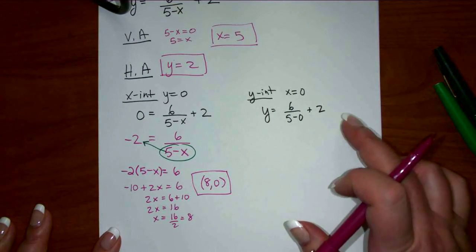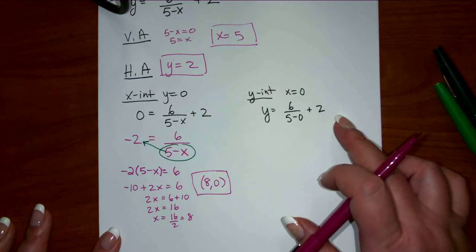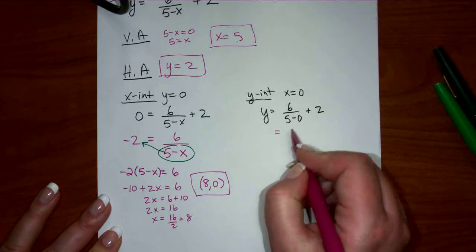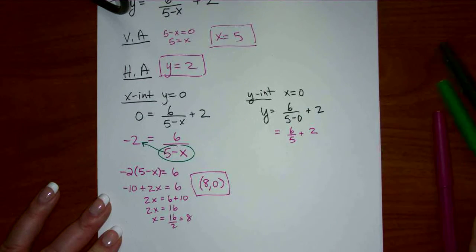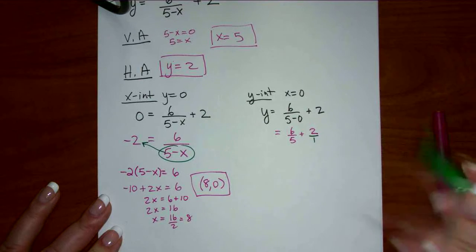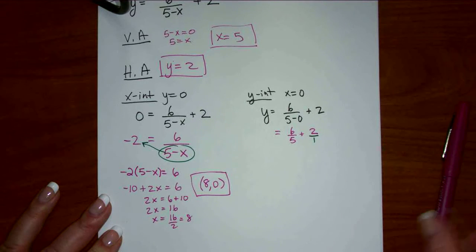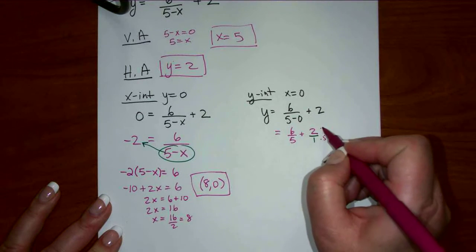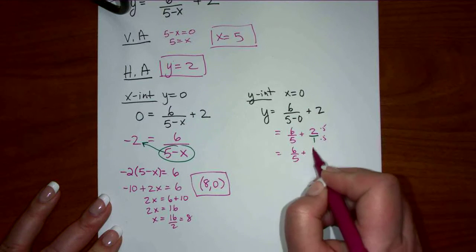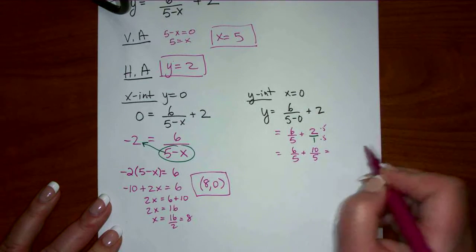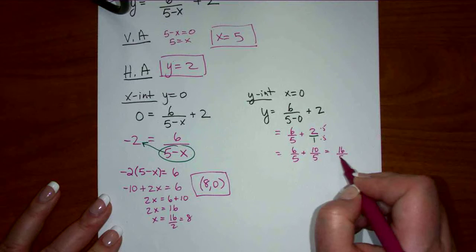What about this one? 6 over 5 plus 2. We have to do a common denominator. That's like a 2 over 1. So we would multiply it by 5 so that they both have a 5. And then you add the top, 16 over 5.